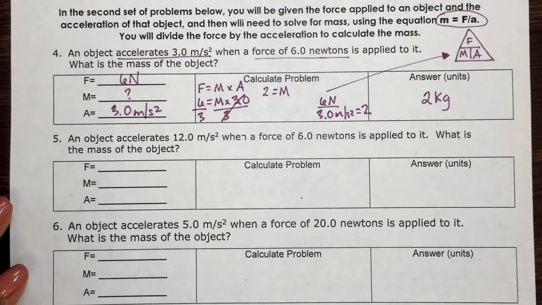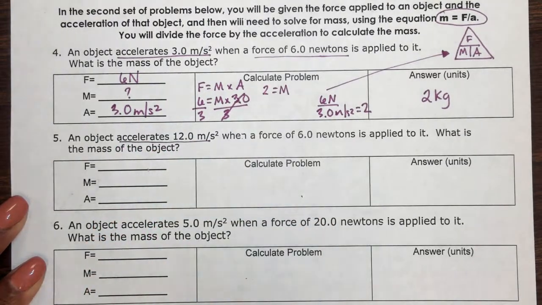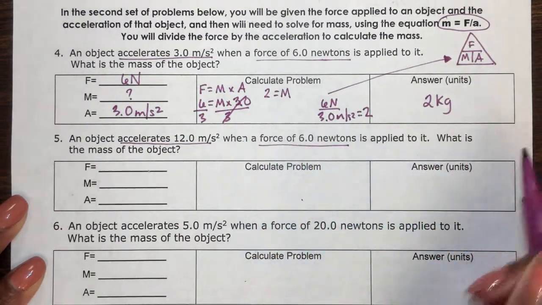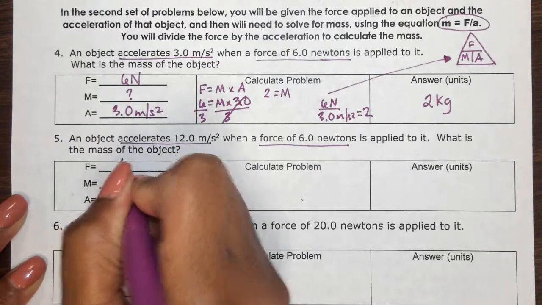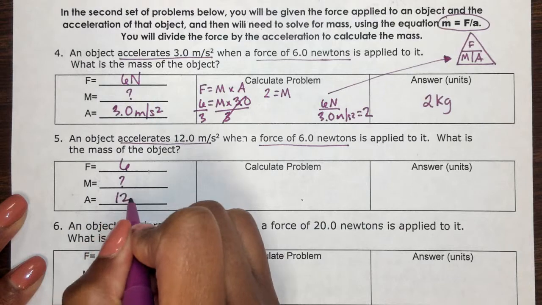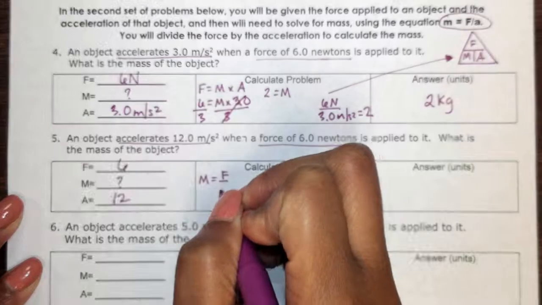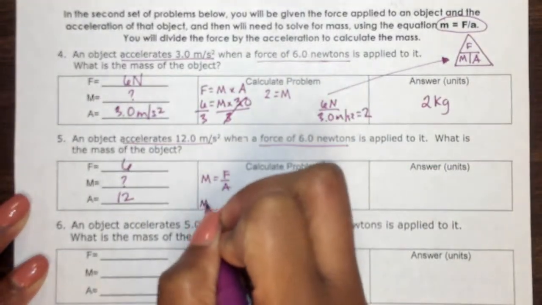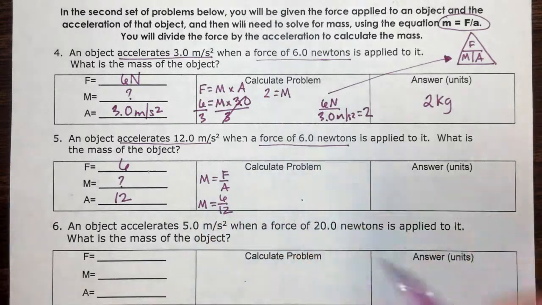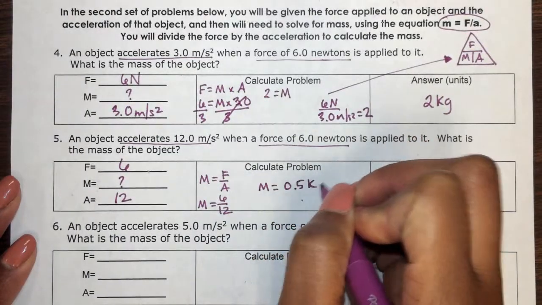Alright. An object accelerates 12 meters per second squared when a force of 6 newtons is applied to it. What is the mass? So my force is 6. My mass is what I'm looking for, and my acceleration is 12. According to my triangle, m is equal to F over A. M is equal to 6 divided by 12, and that should be 0.5. So m is equal to 0.5 kilograms.